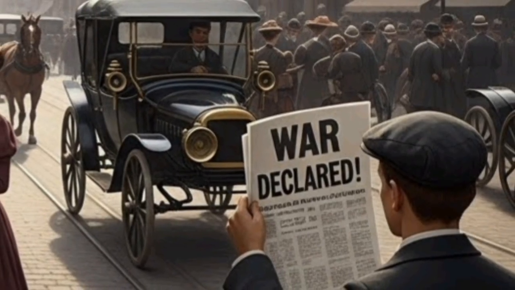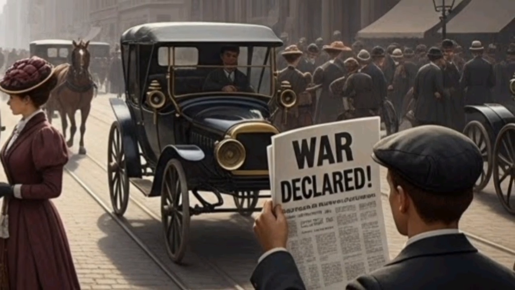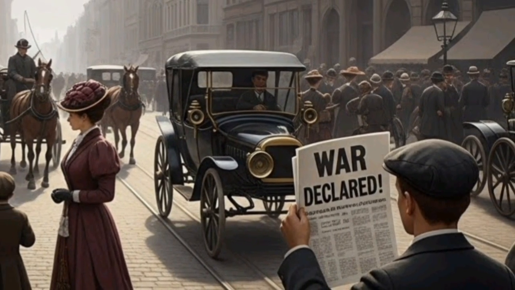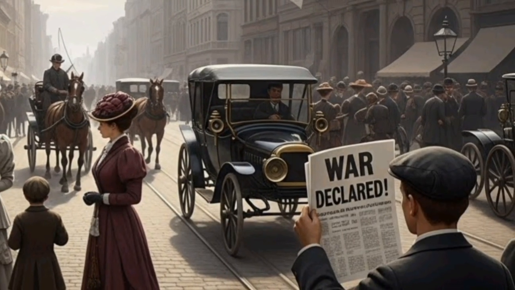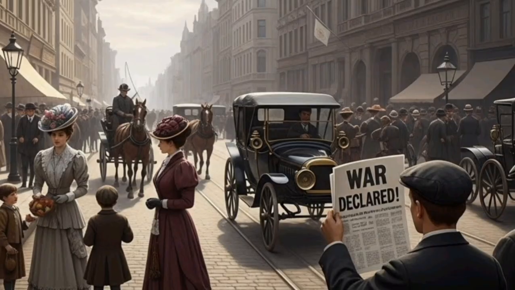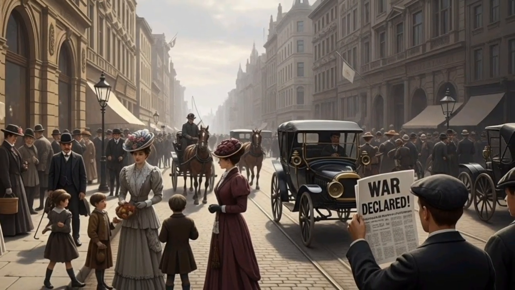Imperialism also played a crucial role. European powers competed for colonies in Africa and Asia, seeking resources and global influence. This rivalry contributed to an arms race, with nations investing heavily in modern weapons and military infrastructure. The result was a continent ready for war, with tensions at a breaking point.